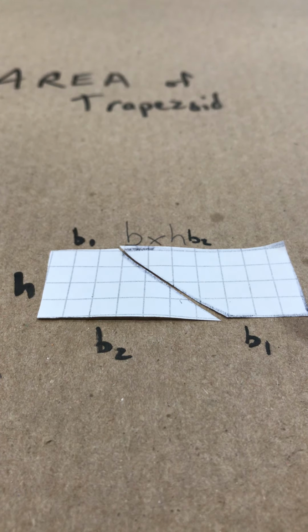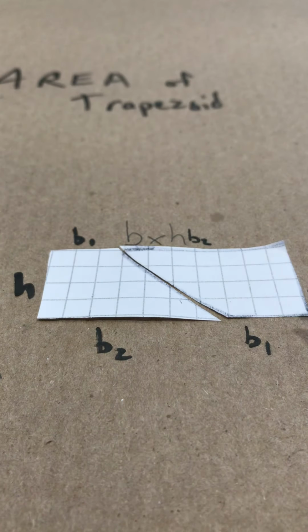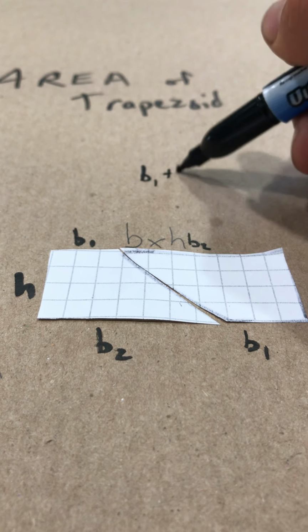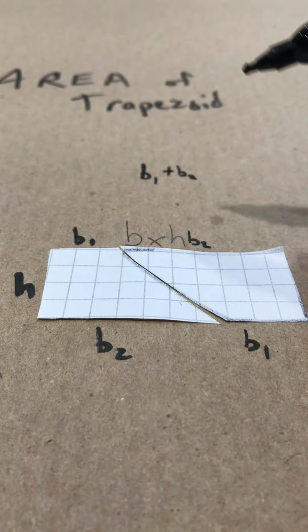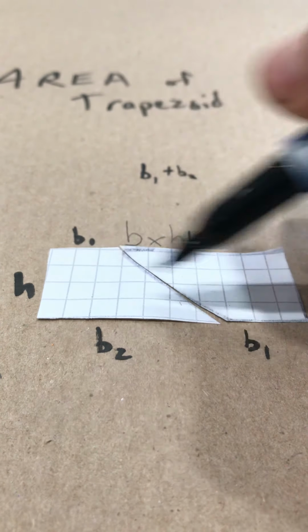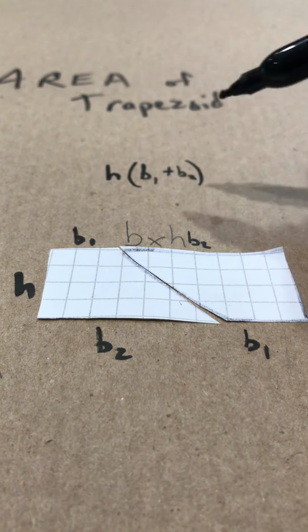All right, and so if I want to find the area of a trapezoid, I have to put both of those edges together. I have to have base 1 and base 2 together. That's adding them up. And then I want to multiply that times the height, because that gives me the area of this whole rectangle.